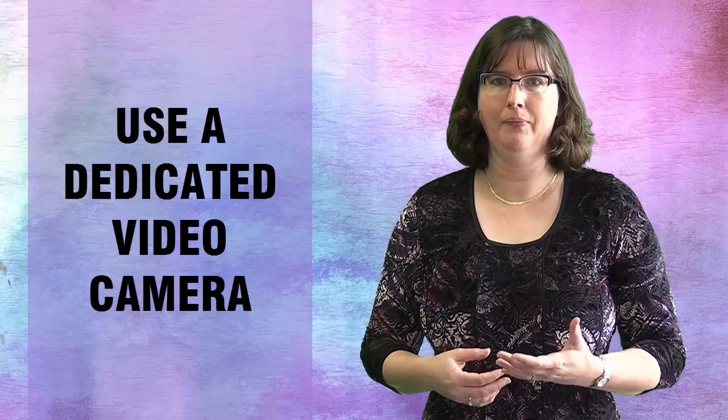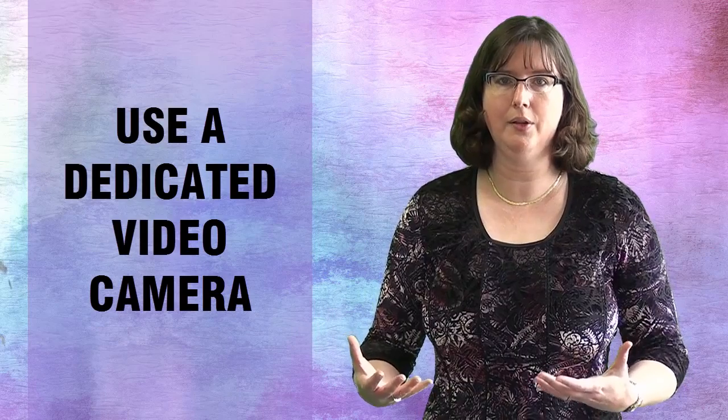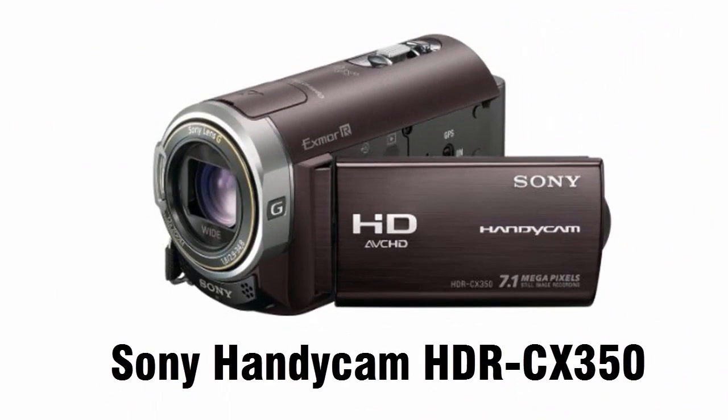The first one is to use a dedicated video camera. And there's a lot of consumer models out there today that will give you awesome looking video. Personally, I'm using a Sony Handycam HDR CX350. And we've had this camera for quite a few years now, and I've not found a reason to replace it. We have shot lots of video with it, and it's performed great for footage as well as taking talking head videos. It's easy to handle, has good battery life, and shoots great video.